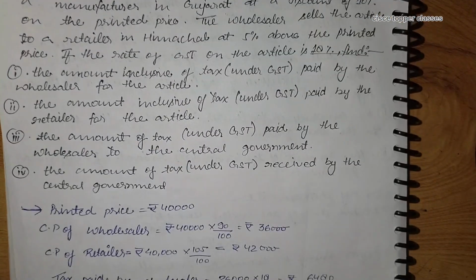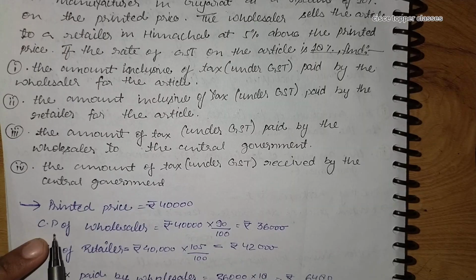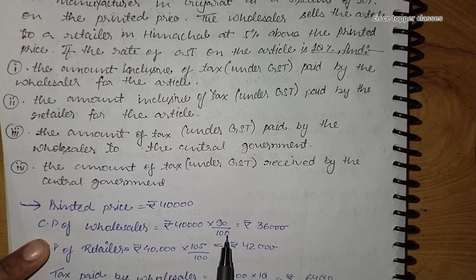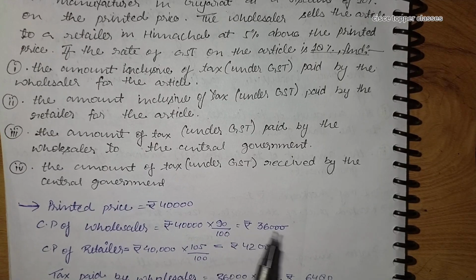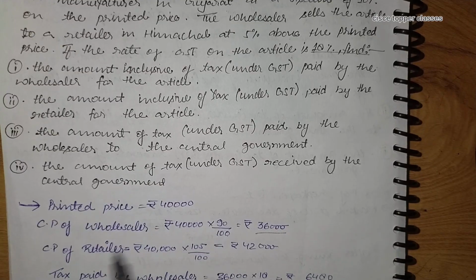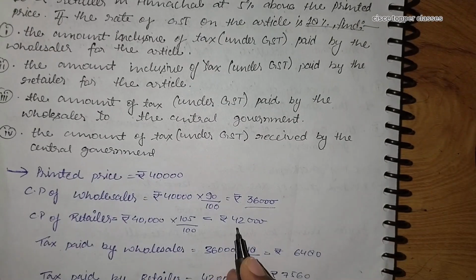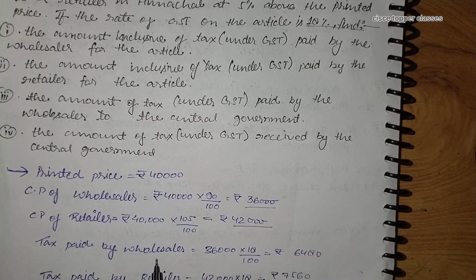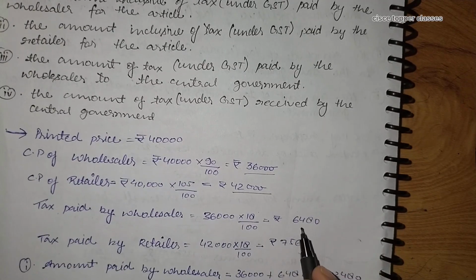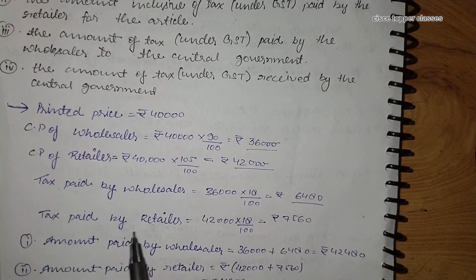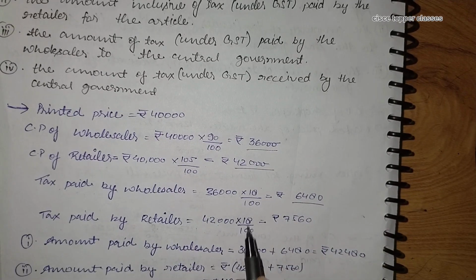We know the printed price is given to us as 40,000. Cost price of the wholesaler will be 90 by 100 of it, if we apply 10% discount here, so this is 36,000, and the cost price of the retailer will be 5% above the printed price, so this will be 42,000. Tax paid by the wholesaler on this amount we will find as 18% is the tax here, so this is 6,480, and tax paid by the retailer will be 42,000 into 18 by 100, 7,560.